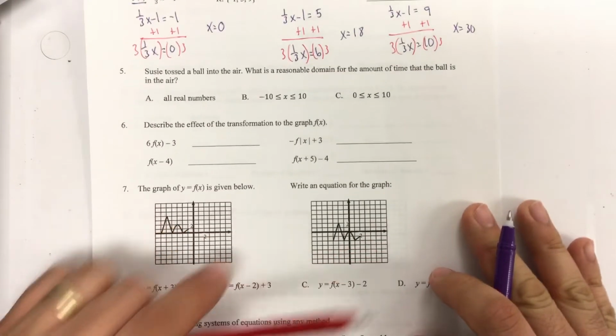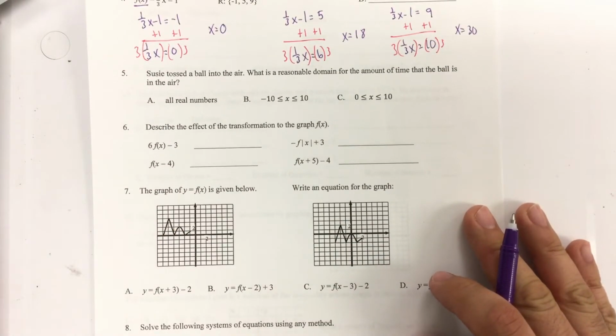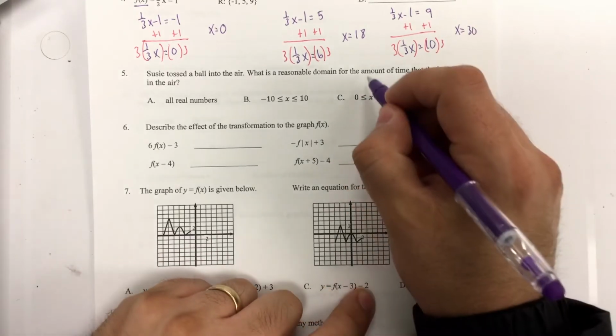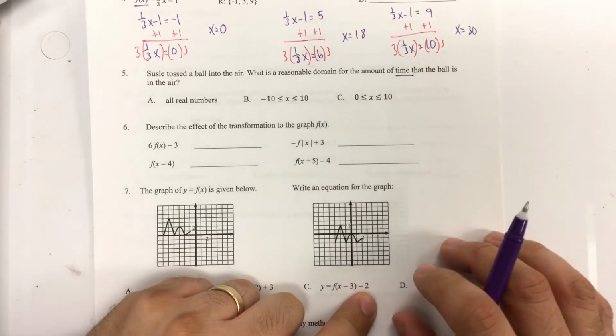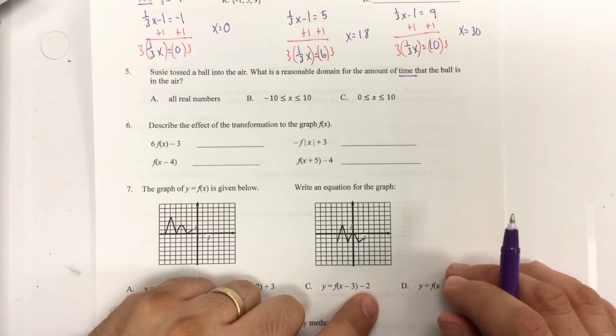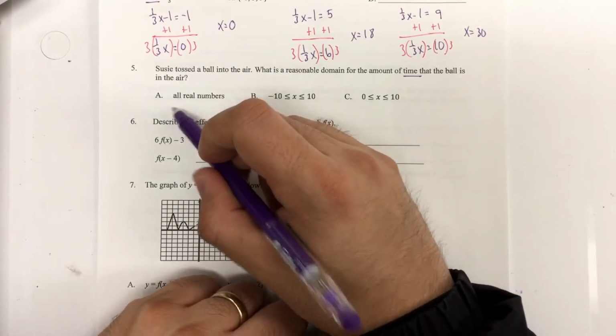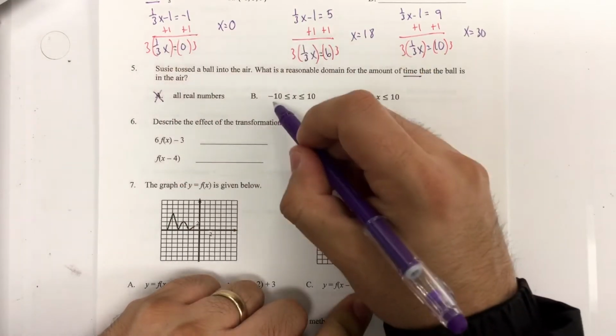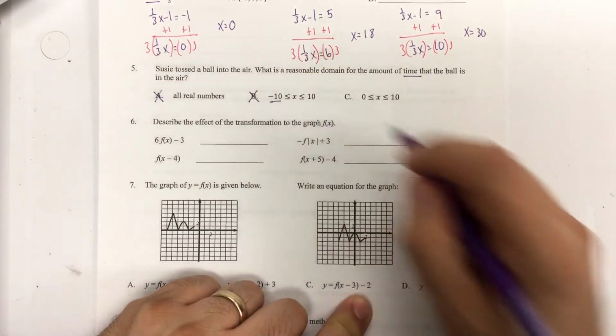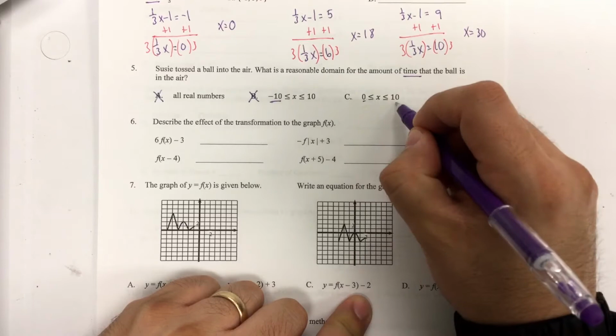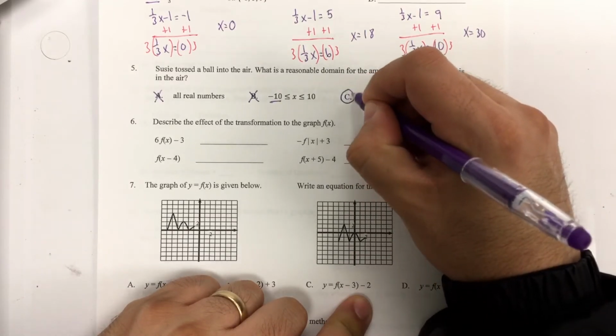All right, from here it says Susie tossed the ball into the air. What is a reasonable domain for the amount of time that the ball is in the air? So time, we know we cannot have negative time because we can't go back in time. So all real numbers includes negative numbers, so that's not correct. This has a -10, so therefore that cannot be correct. And this one says from 0 to 10 seconds, that is reasonable.